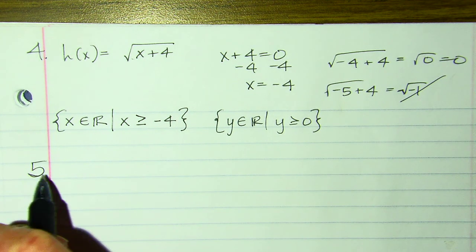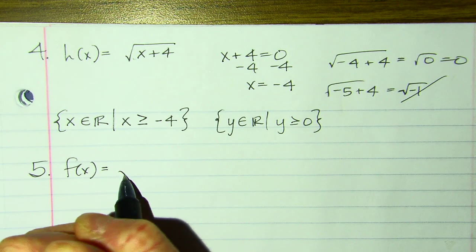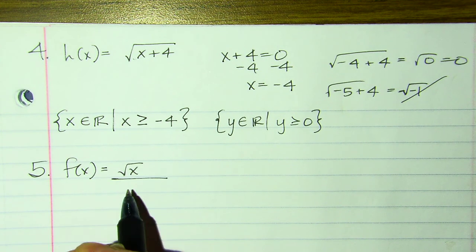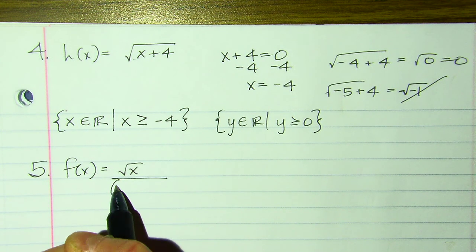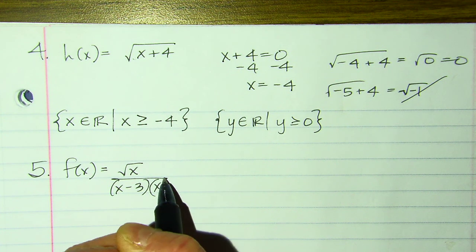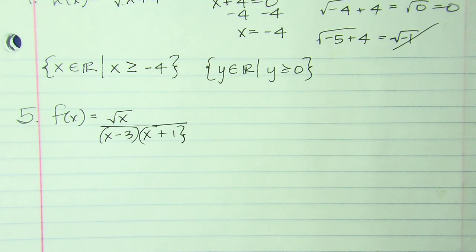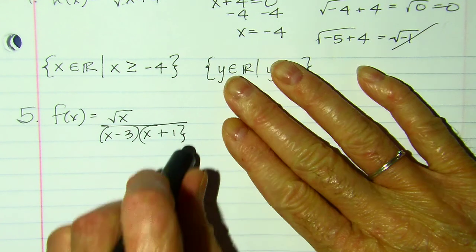Now let's try a more complicated one. F of x equals the square root of x divided by x minus 3 and x plus 1. Okay, now this has multiple pieces. Sorry, I'm having to unlock my computer. So I have multiple pieces, I don't know why I put a bracket here.